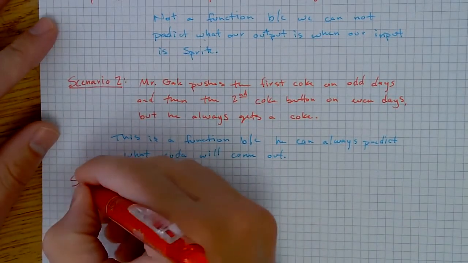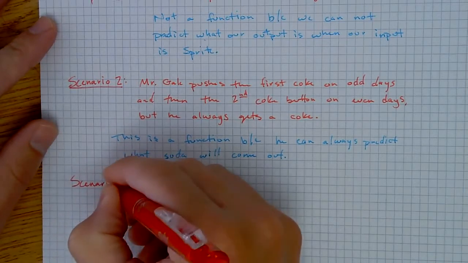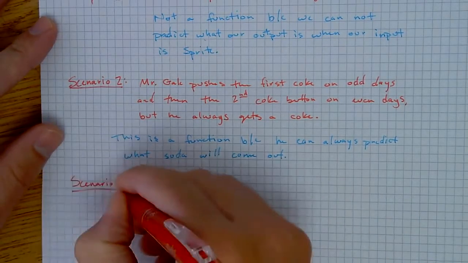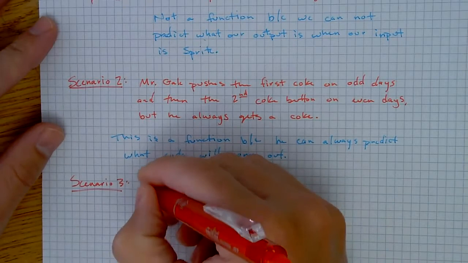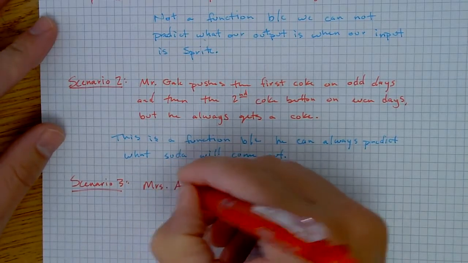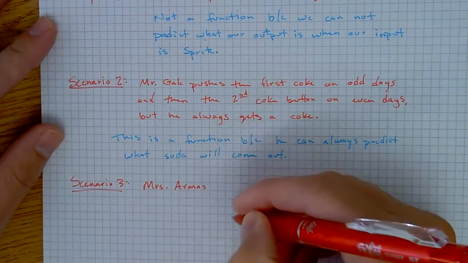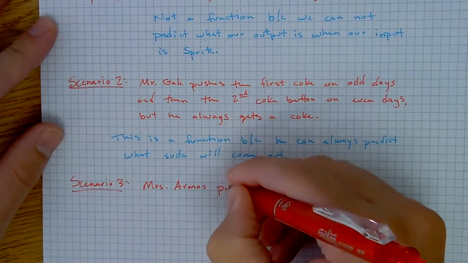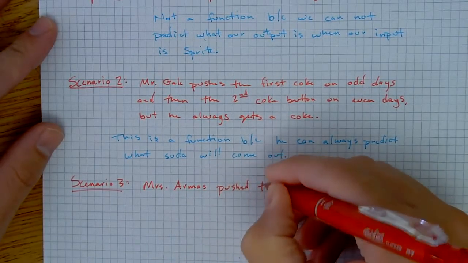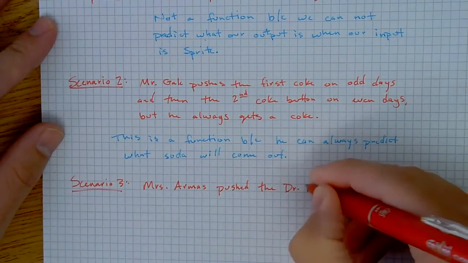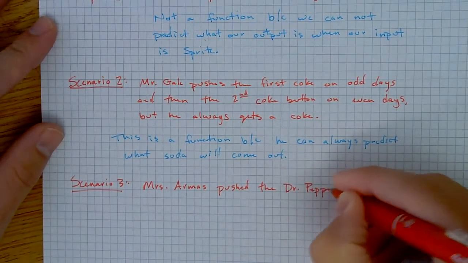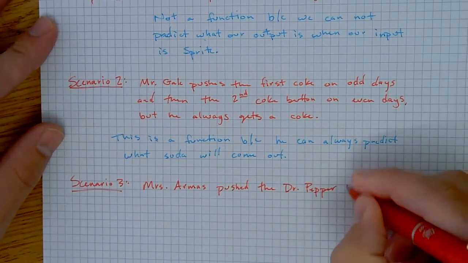All right, last scenario. So Mrs. Armis pushed the Dr. Pepper button.